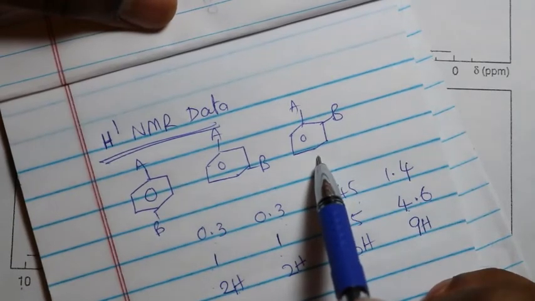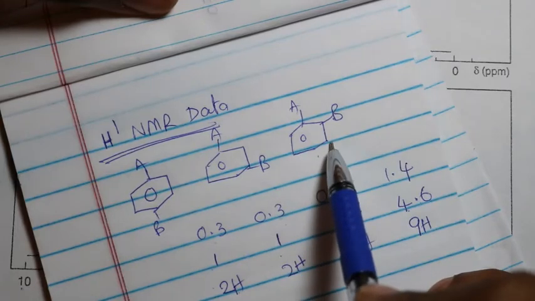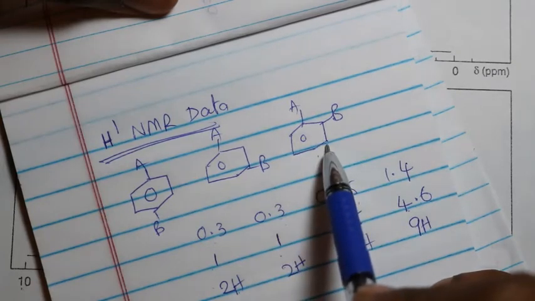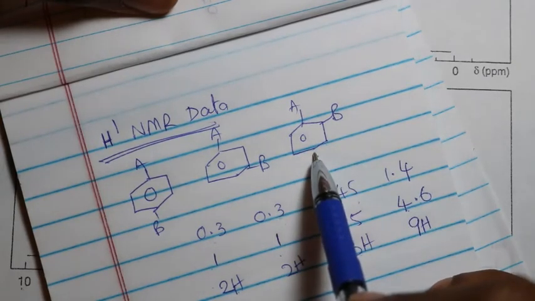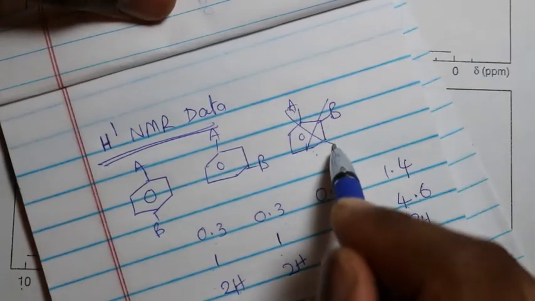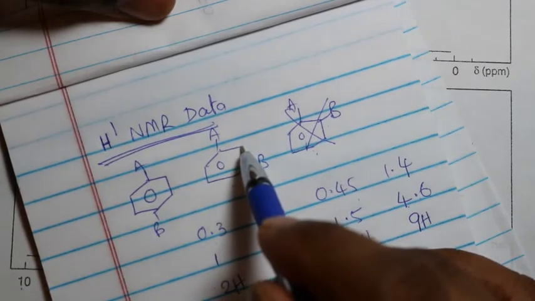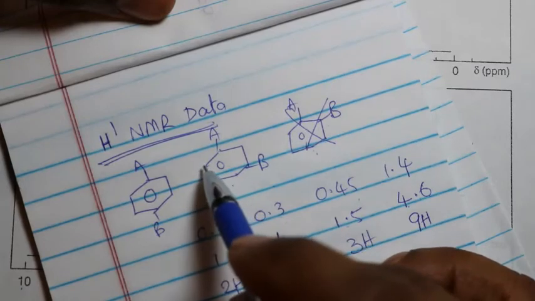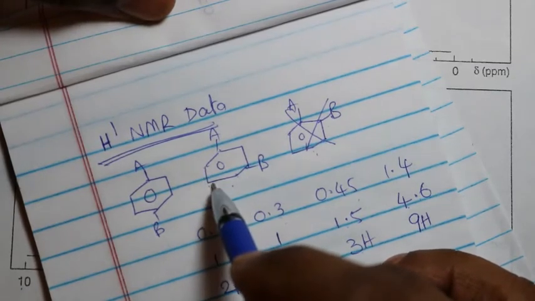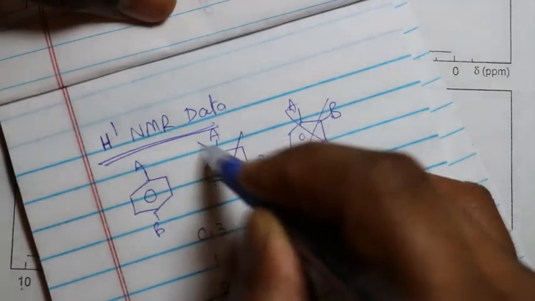Let's see case number 3. In this case, we have 4 aromatic hydrogens, but these 2 hydrogens are chemically different, and these 2 hydrogens are chemically different. So we should see more than 2 peaks in the aromatic region for this case. So we can eliminate this possibility. Now if you see the 1,3 substituted benzene ring, in this case we have 1, 2, 3, 4 chemically different hydrogens. In this case also we should see more than 2 peaks, so we can eliminate this possibility.